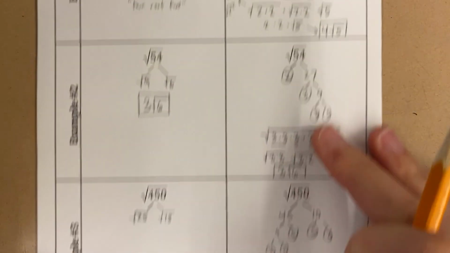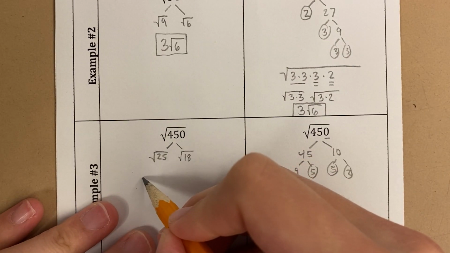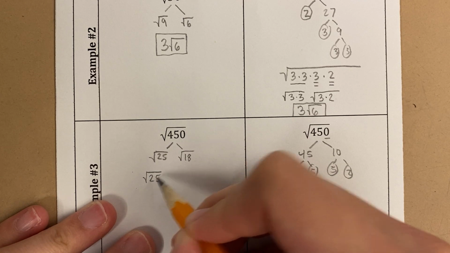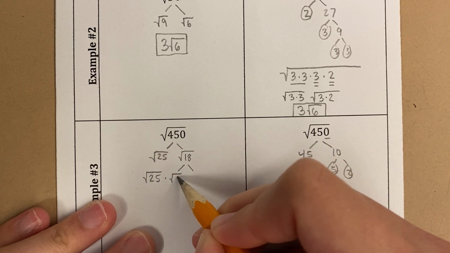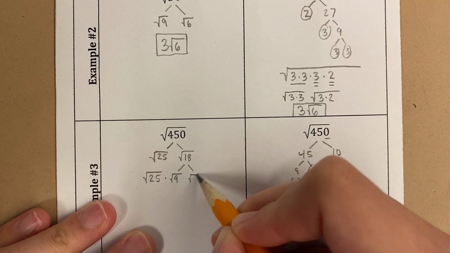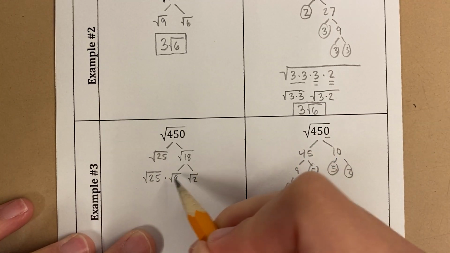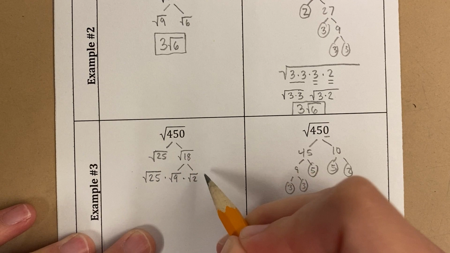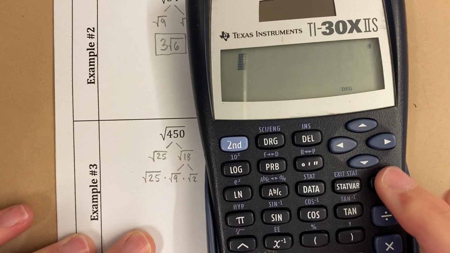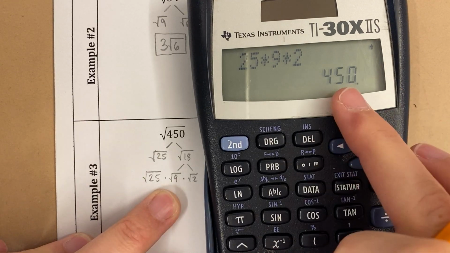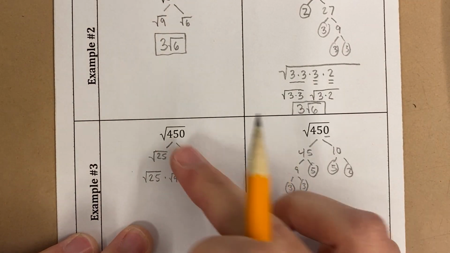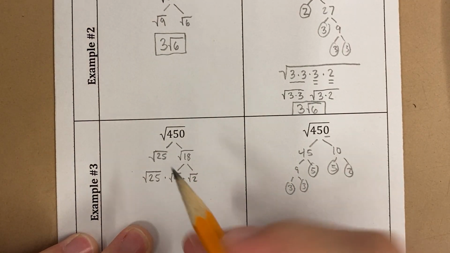Now, here, so I have this square root of 25 already. I'm going to bring it down. But the square root of 18, I can keep going because the square root of 18 is 9 times 2. Okay, so now, right, these things are all being multiplied together. And look, I want you to see 25 times 9 times 2 equals 450. So what I'm doing is I'm factoring, but I'm pulling out perfect squares specifically.